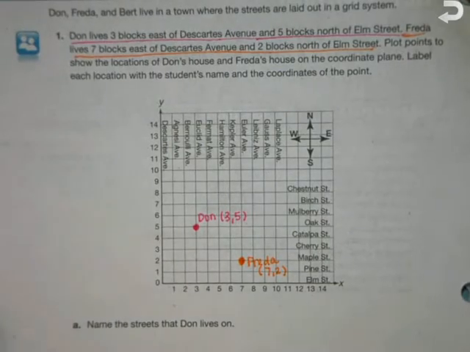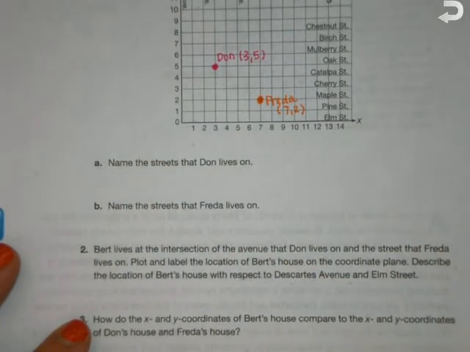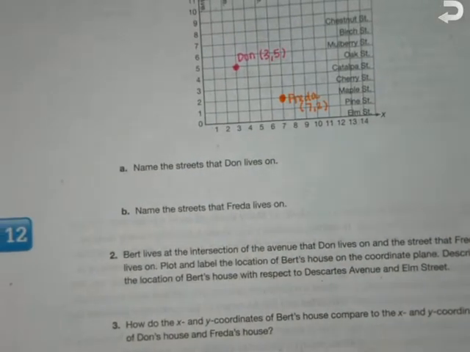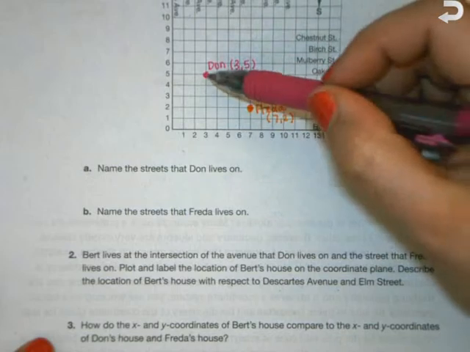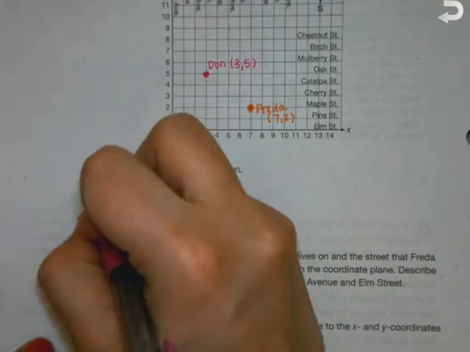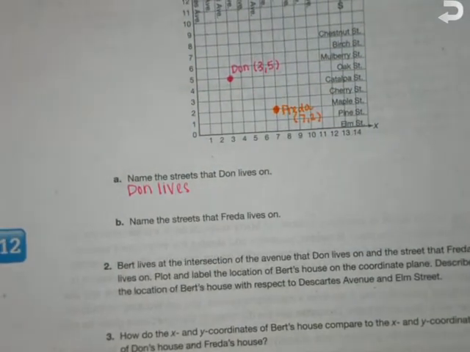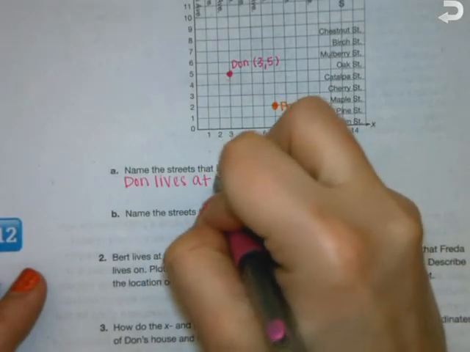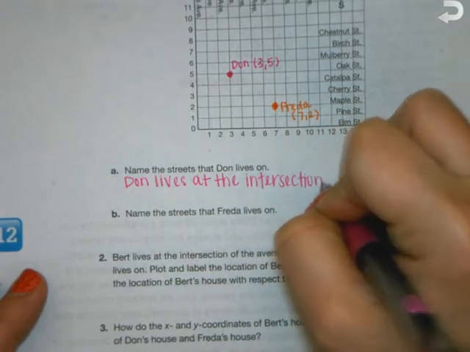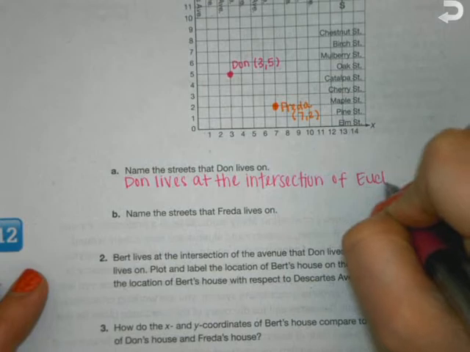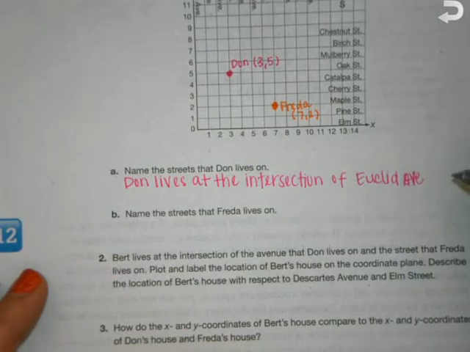Okay. So what we want to do next, and you guys can do this without me, name the streets that Dawn lives on, and name the streets that Frida lives on. So where does Dawn live? Oak Street and Euclid Avenue. So let's write that. Dawn lives. Where those two cross, what do we call that? Intersection. So Dawn lives at the intersection of Euclid Avenue and Oak Street.